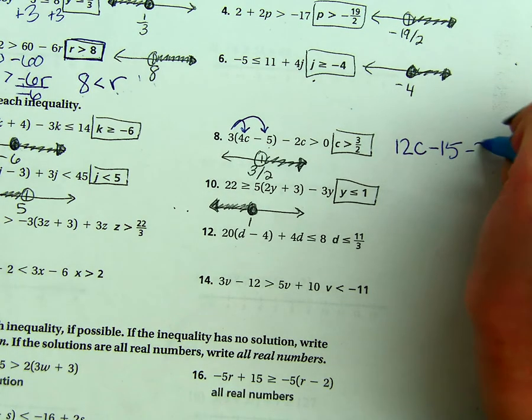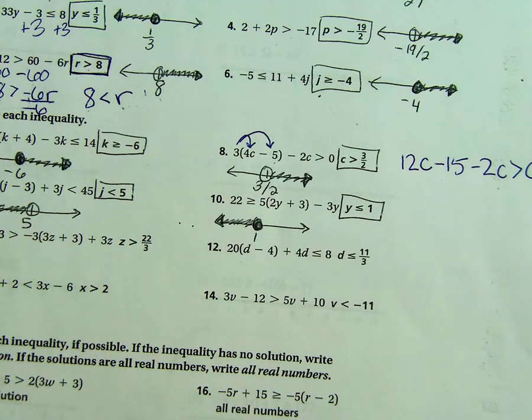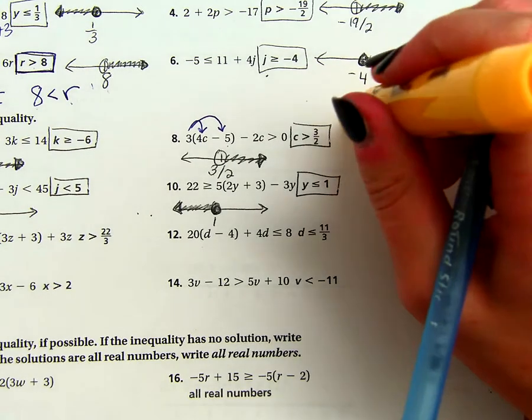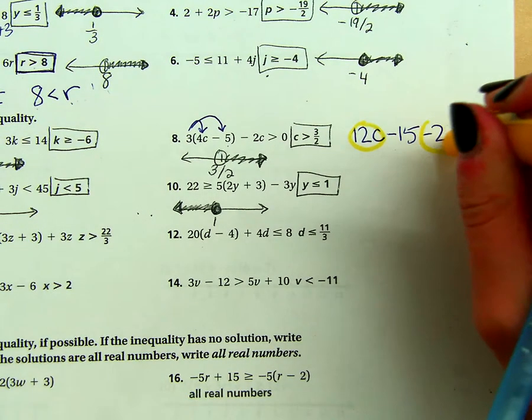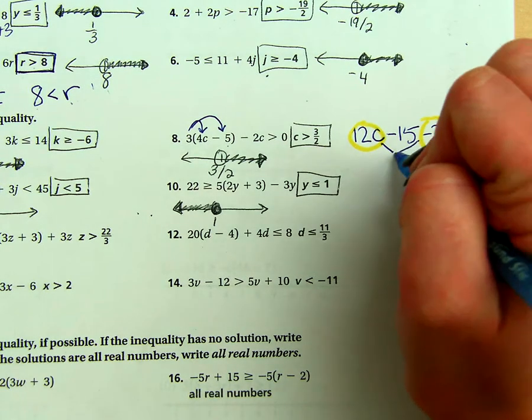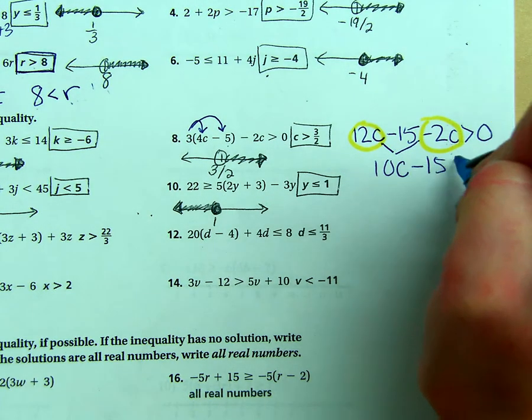Minus 2c is greater than 0. Now we need to combine our like terms. These are the same steps we've done when balancing equations. So our 12c minus 2c are our like terms. So 12c minus 2c will give you 10c. Bring down the minus 15.